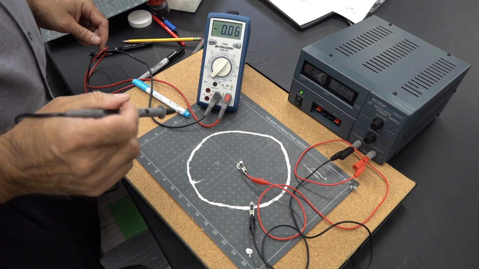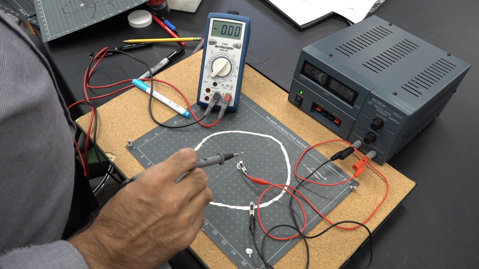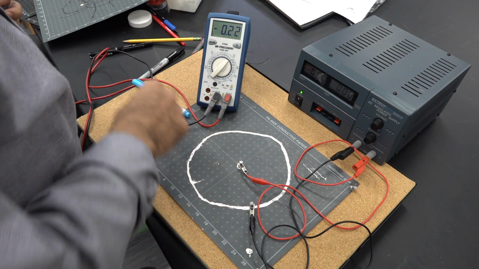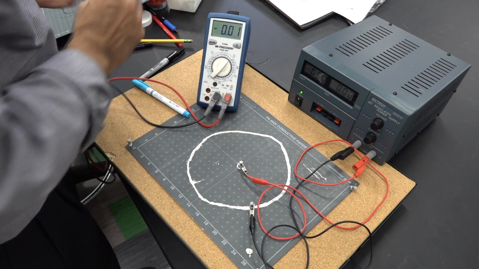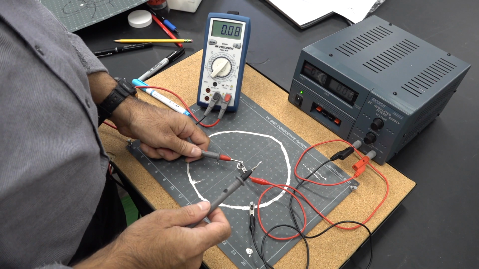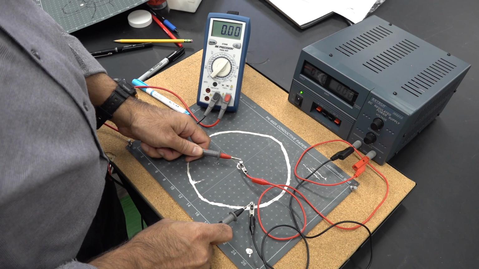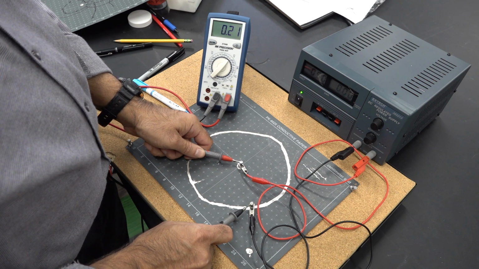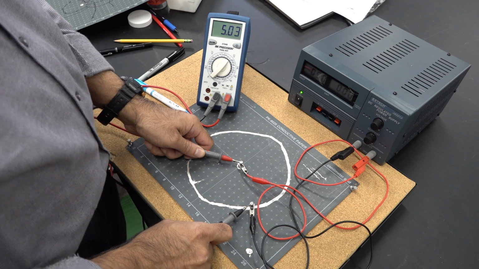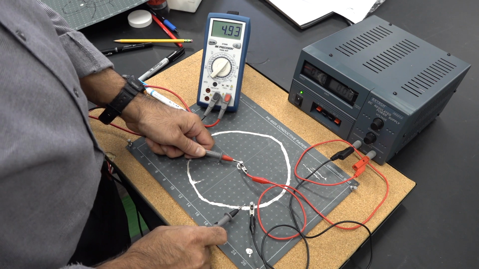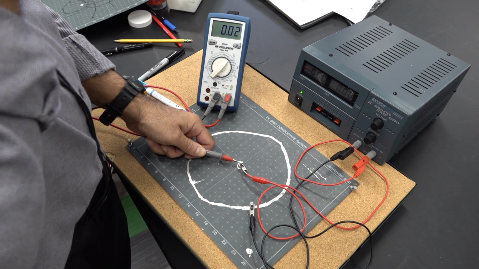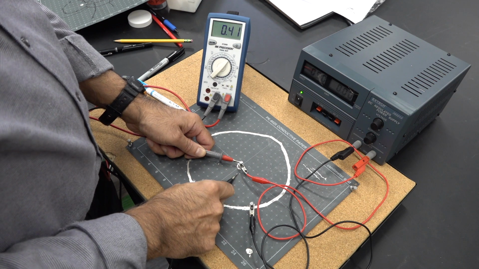So let me just first check that I got the +5 difference. So this would be between this and that. So I got +5 difference. That's great. So now let's look at what's happening.